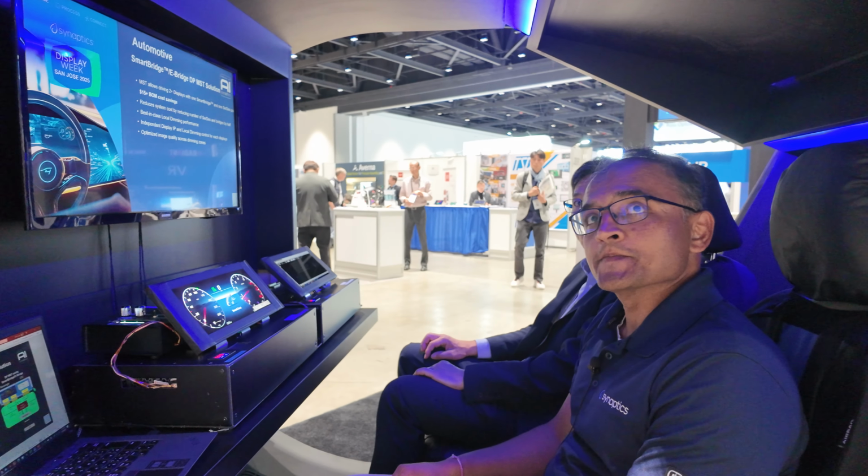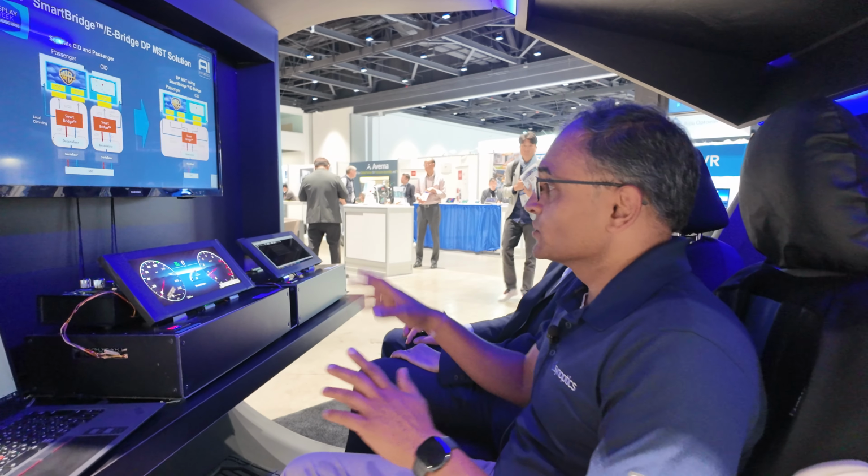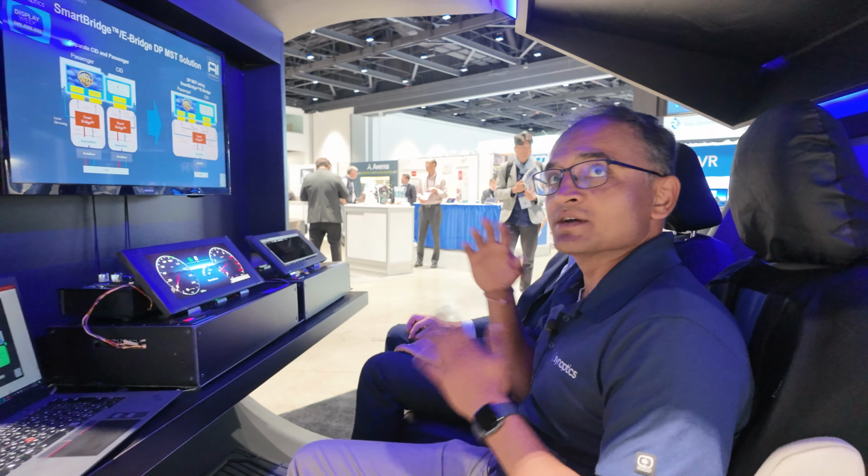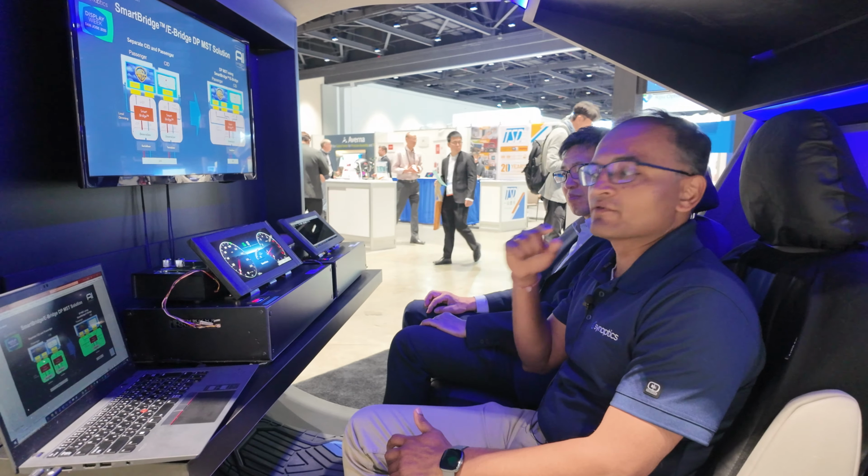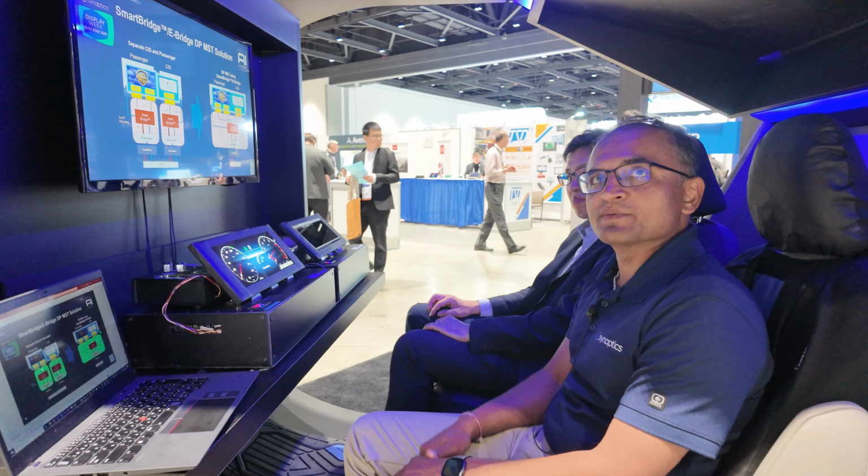Nice. And is there a signal going through? There is no signal going through. This is completely asynchronous, where it's detecting just the touch coming from the driver. There is no wire going back to the display.